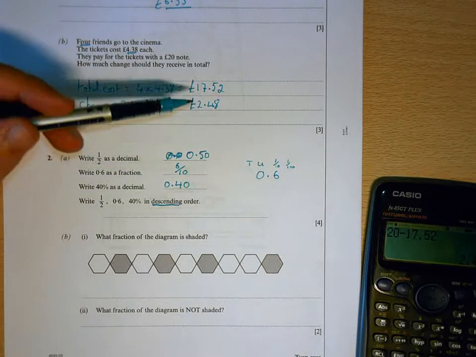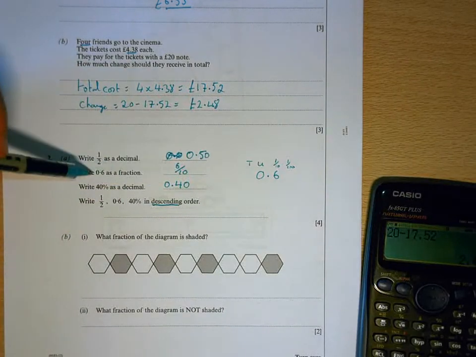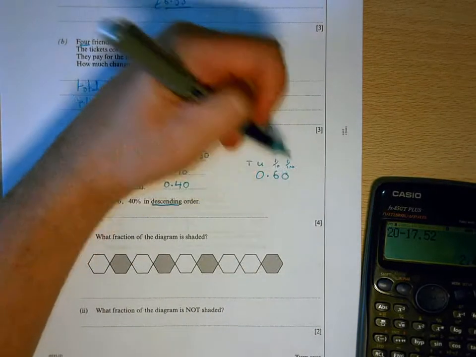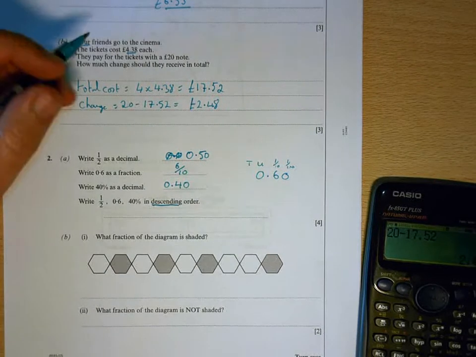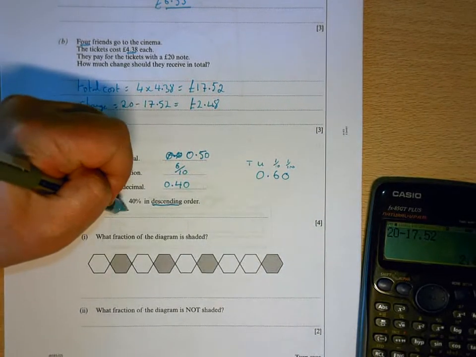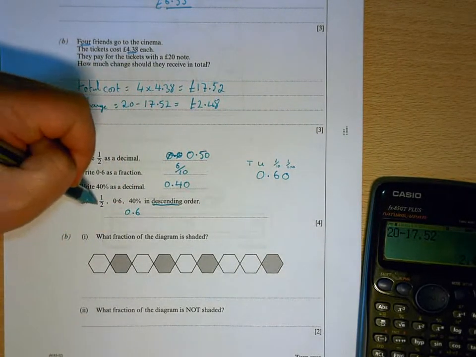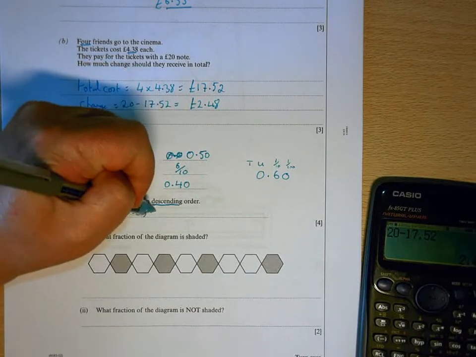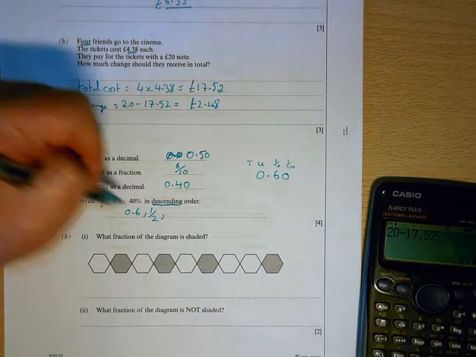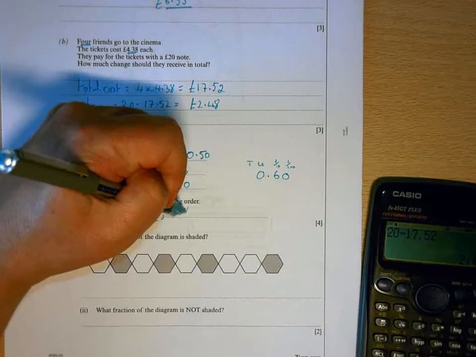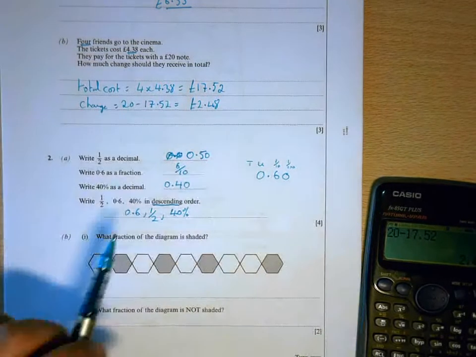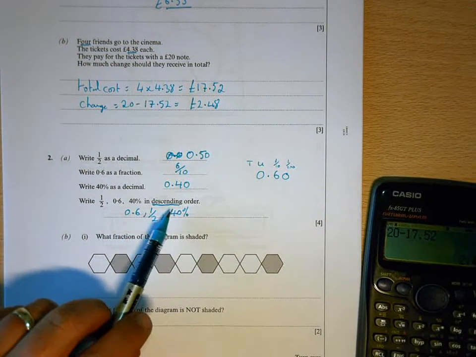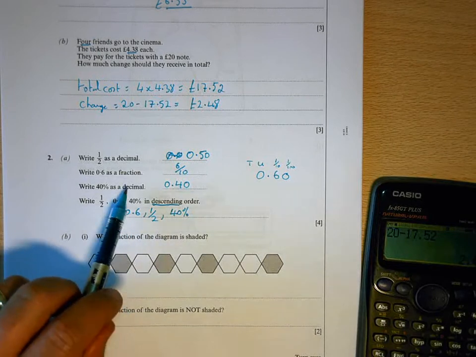So the biggest number there is 0.6. Okay, to 2 decimal places we'd write it like that. So you'd have 0.6, then you'd have a half, then you'd have 40%. And again, as I've said many times in class, what you should do when you're writing that is use them in the same form that they're given to you.